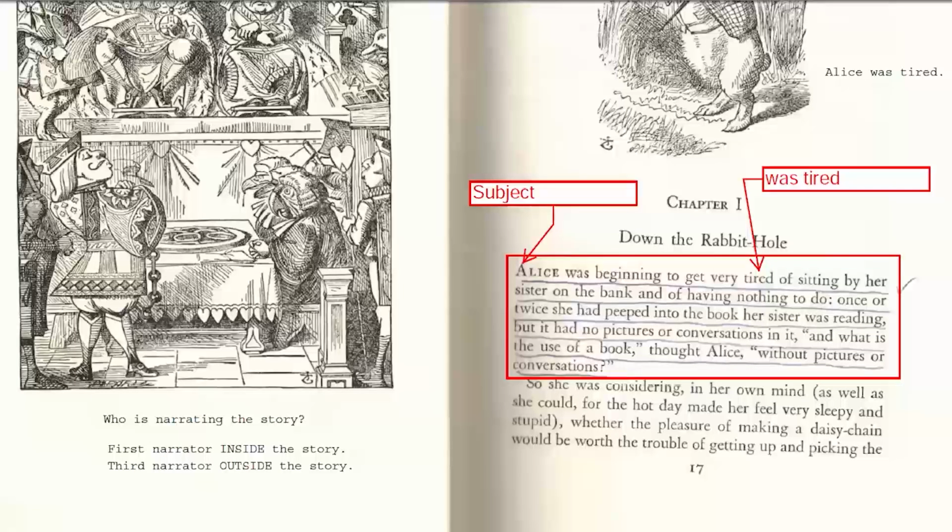If her sister was narrating the story, it would read something like, Alice was beginning to get very tired of sitting by me on the bank, by me. But that's not her sister narrating the story. So who's telling this to us? Well, it's the third person narrator. Now, why is that important? Well, we're going to find out in a moment.